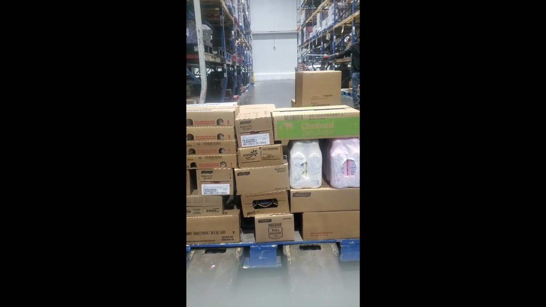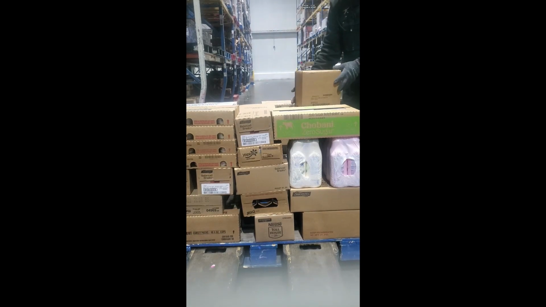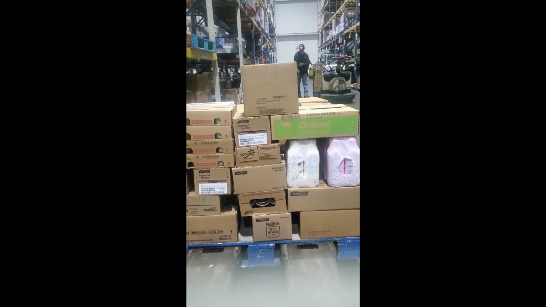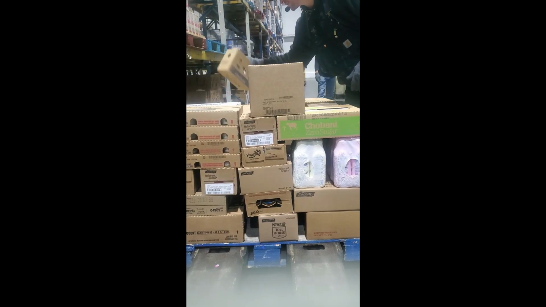Once again, guys, that box right there, I'm going to be moving that later on. Guys, when you have a box that you have no idea what to do with, just set it down and keep selecting. It's going to come to you later on. It's all right to move cases multiple times whenever you're doing stuff like this.